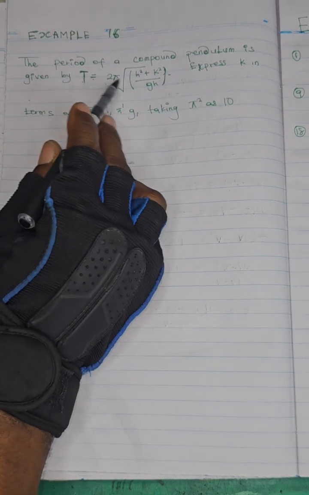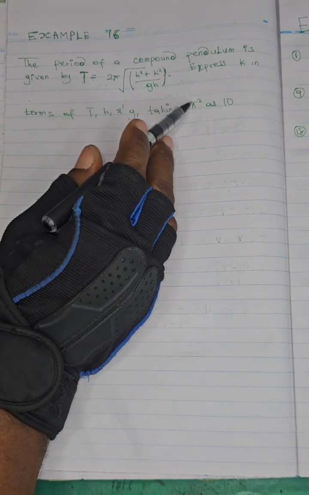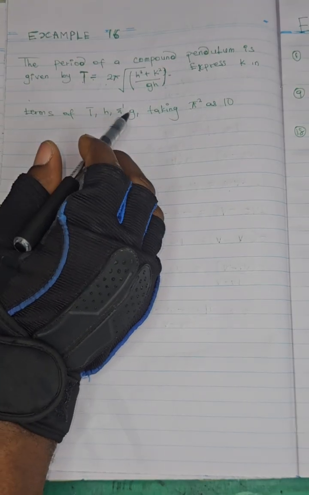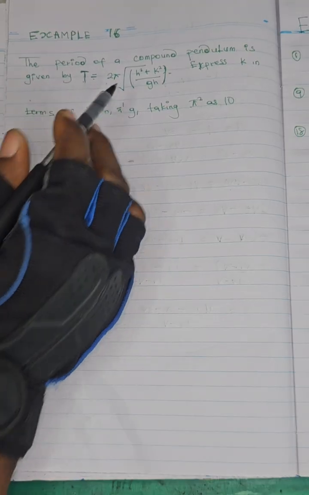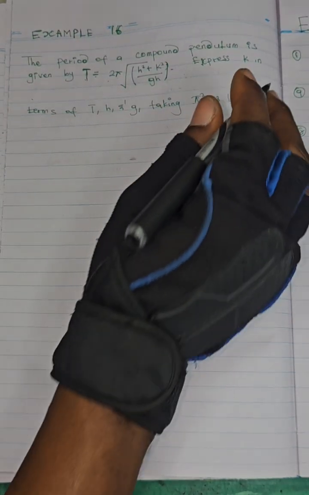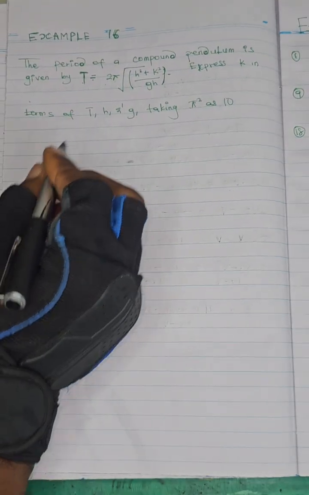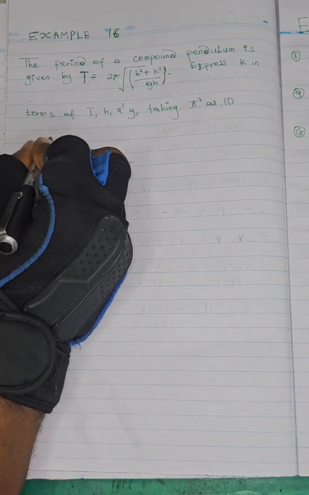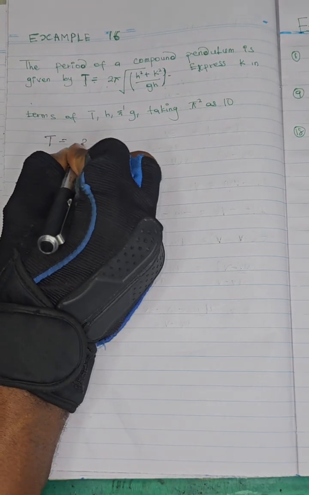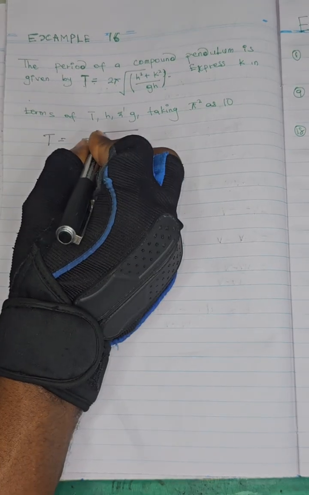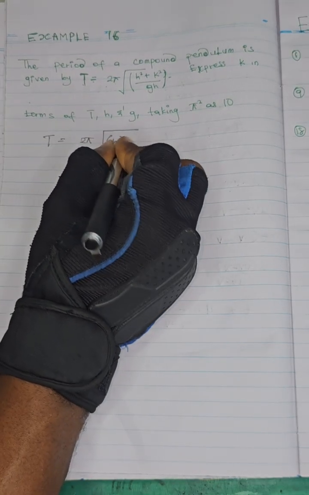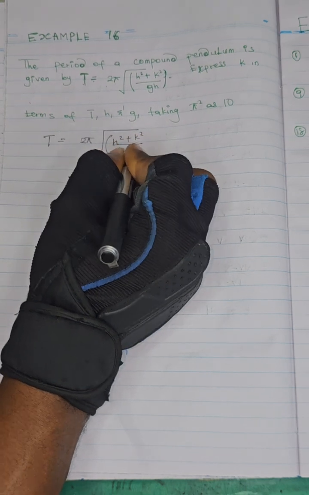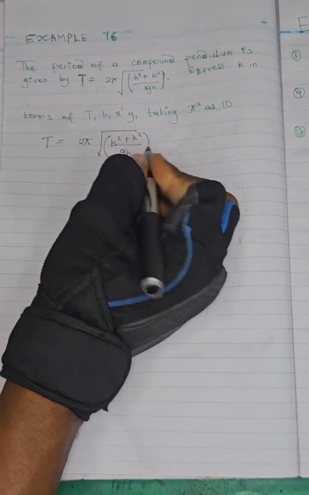So in case we are solving this and we have any figure that is pi squared, we are being told to take it as 10. First we are told to express k, see k here, in terms of the rest. So indirectly you are telling us to make k the subject of the formula. So this is k. So let's write it out. You have t is 2 pi square root of h squared plus k squared all divided by gh.